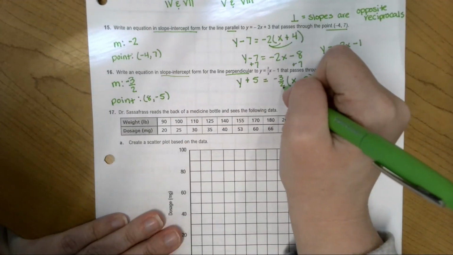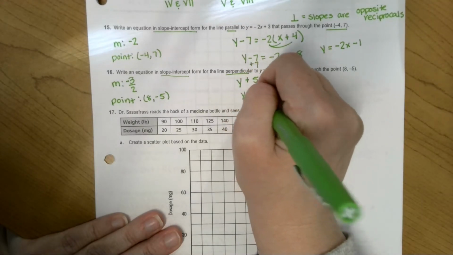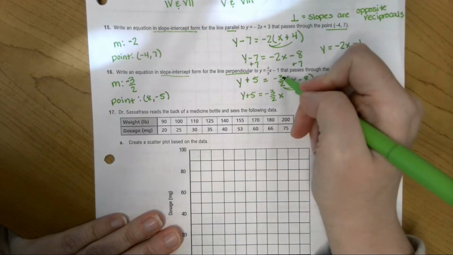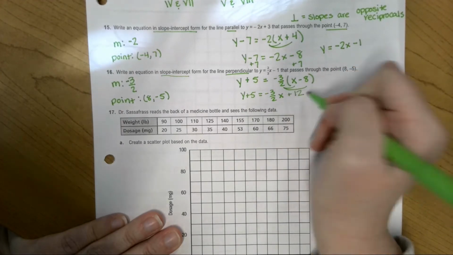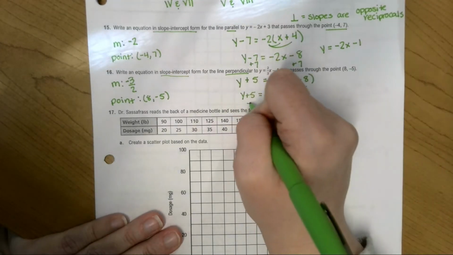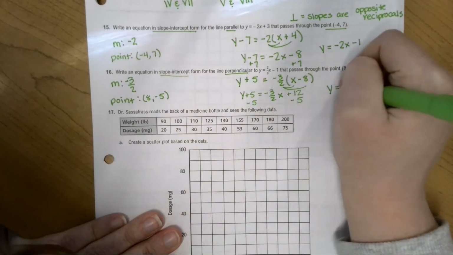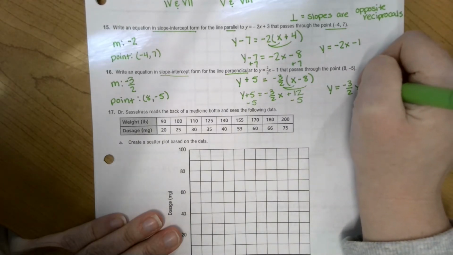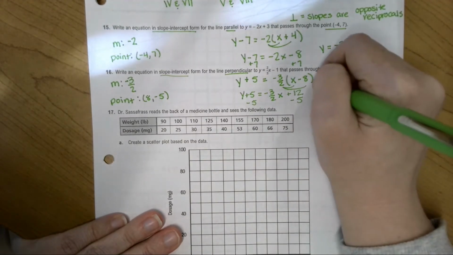We're going to distribute the negative 3 halves, and this is y plus 5 equals negative 3 halves x. And then negative 3 times negative 8 is positive 24, divided by 2 is 12. So plus 12. And then to get y by itself, we will subtract 5. Y equals negative 3 halves x, 12 minus 5 is 7. All right, and there we have it in slope-intercept form.